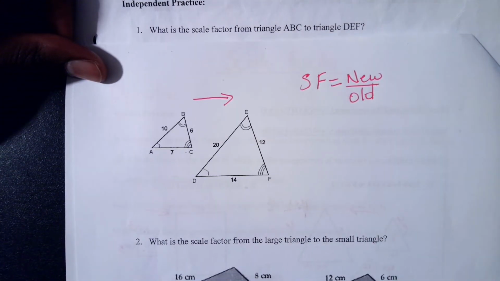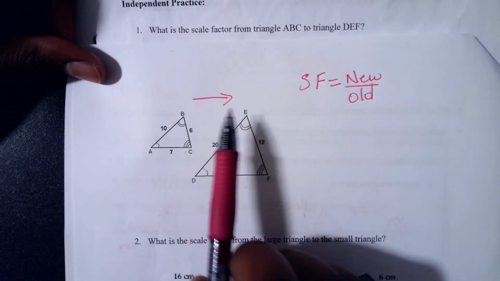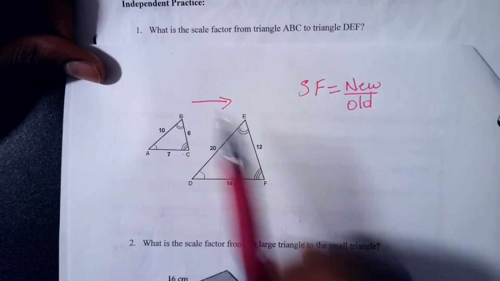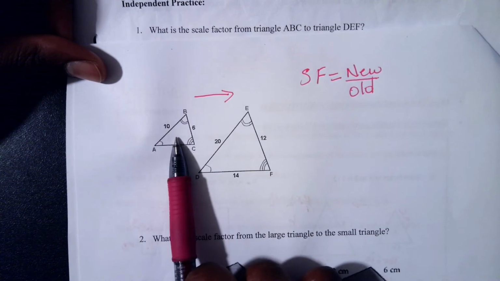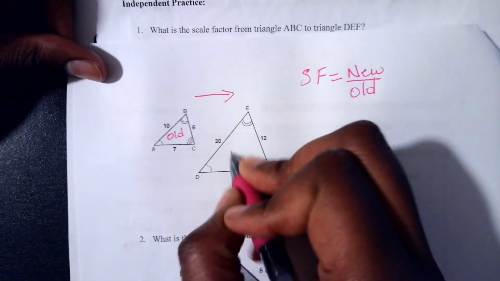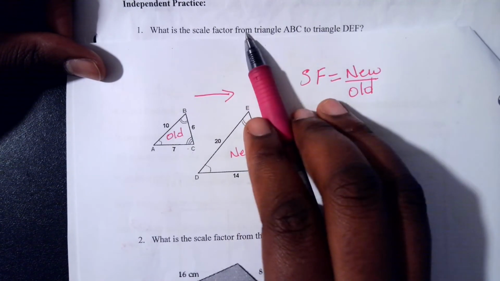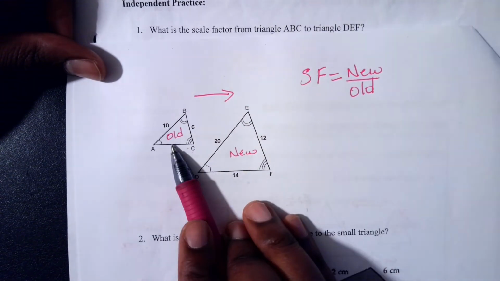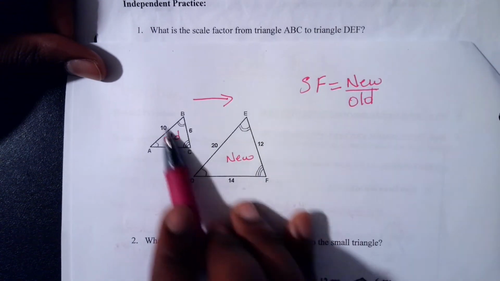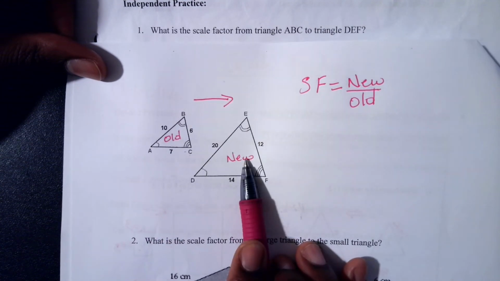How do we identify which of the objects is new and which is old? The object that we are going to is the new, because that's the one that we will be forming. And the one that we are coming from is the old. In this case, it says that we are going from triangle ABC. So the one that you're coming from is the old, the one that you're going to is the new. So this triangle will be the old, this one will be the new.